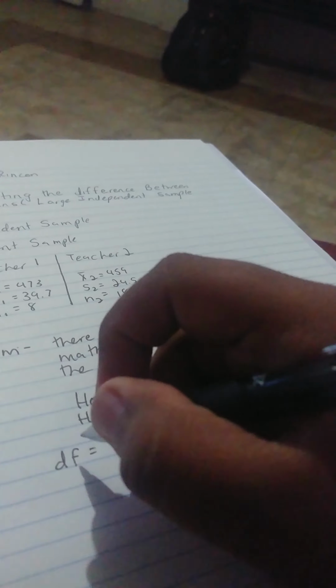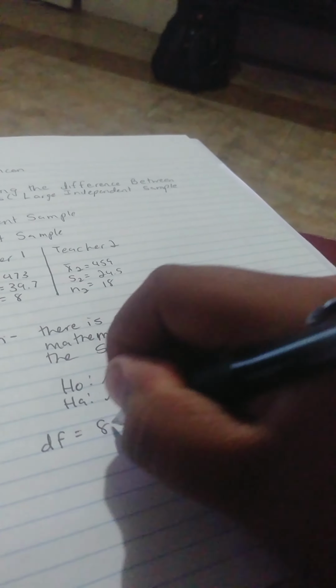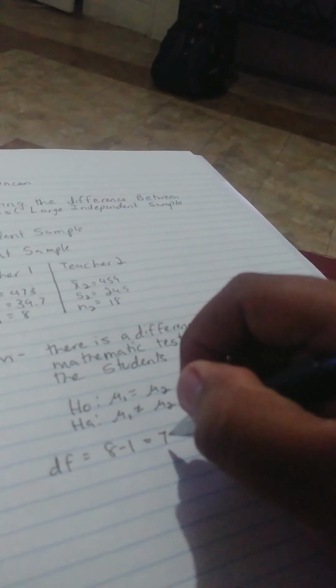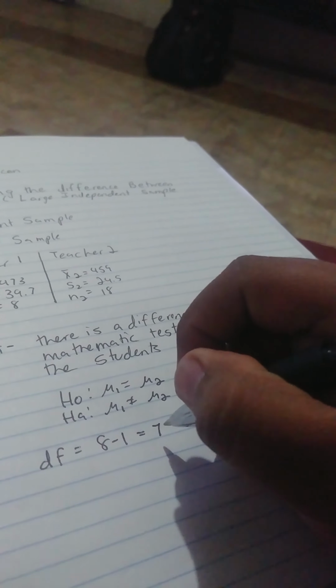Okay, so the degrees of freedom are based on our lowest sample size. The smallest sample size is 8. So 8 minus 1 is equal to 7. This is our degrees of freedom that we're going to use.